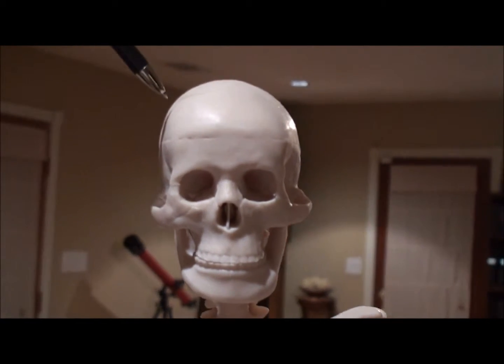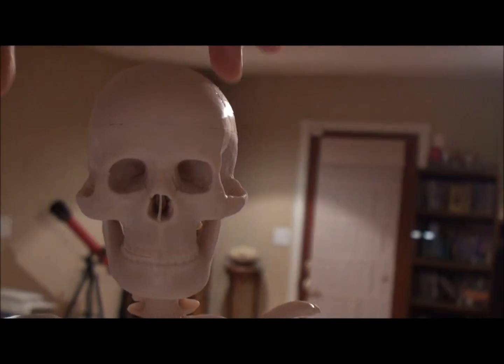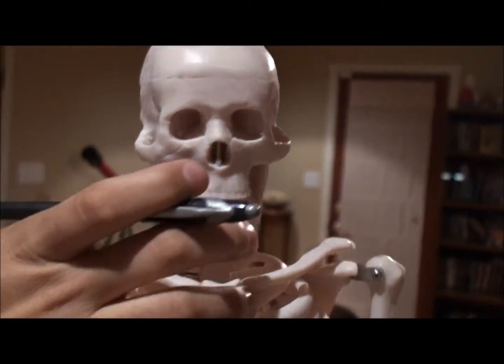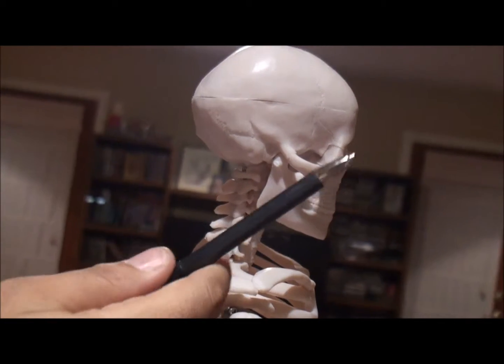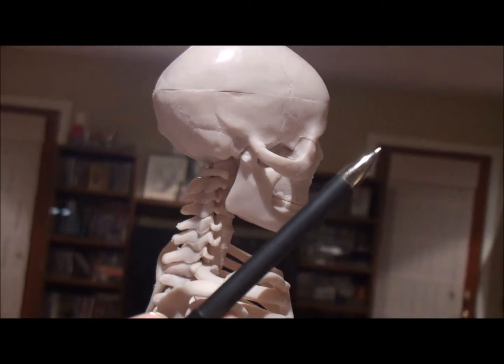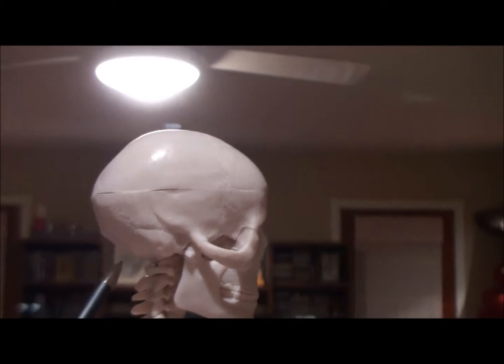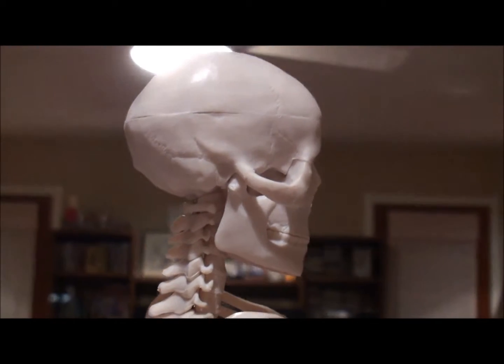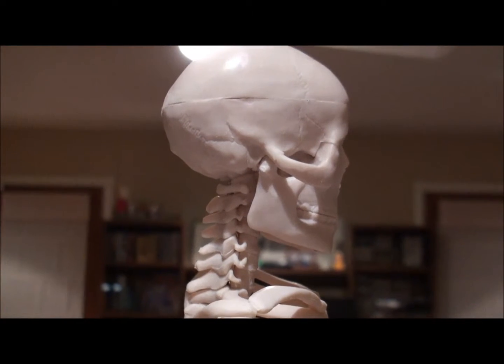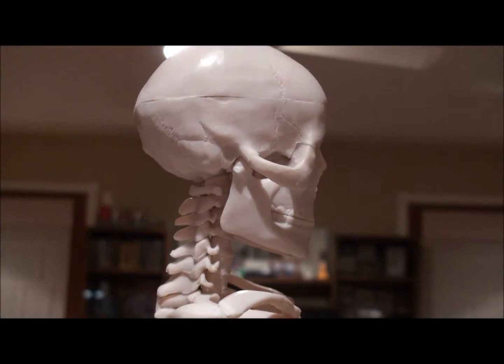Here we have the frontal bone, the two parietal bones, the occipital bone, the external occipital protuberance is the part right here, and it keeps the head upright in a T shape, and it connects the cranial muscle to the skull.